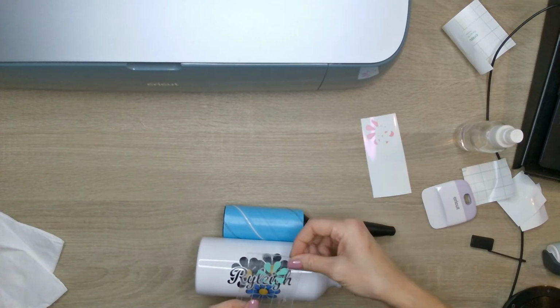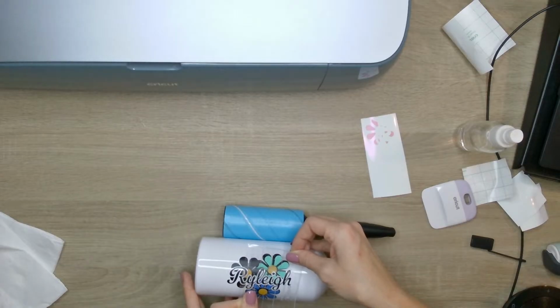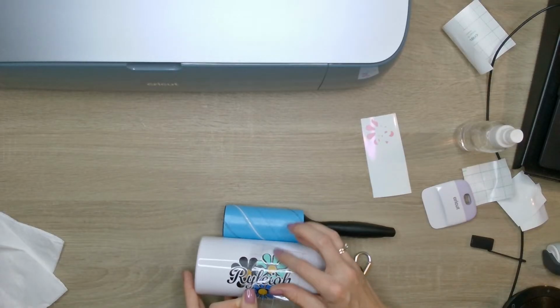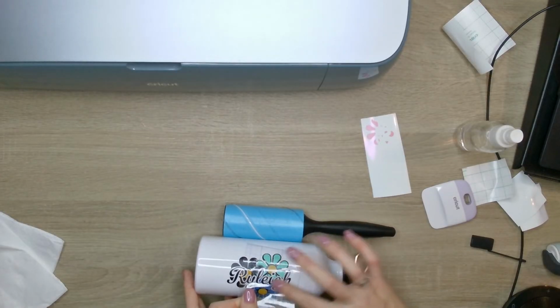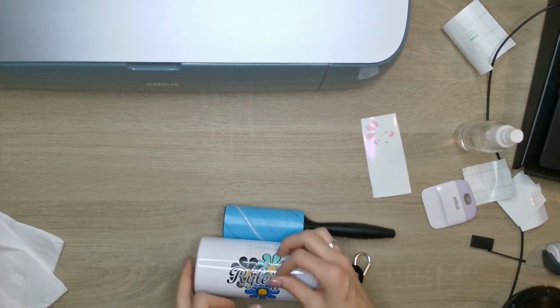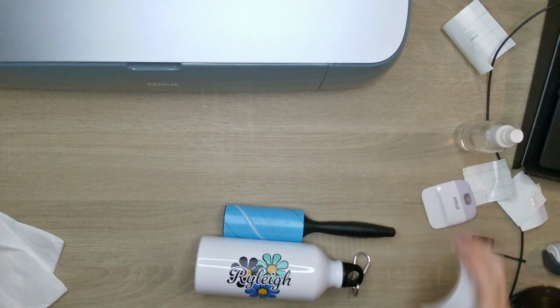And again, just making sure we are properly lined up. It's a bit difficult for me to see. And our final piece.